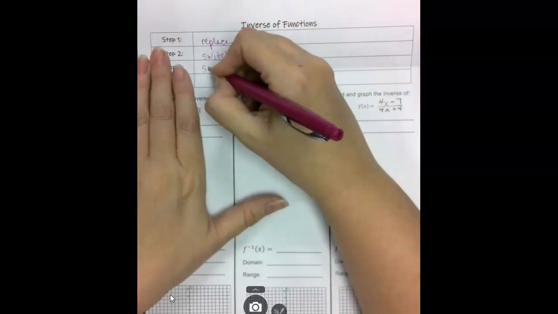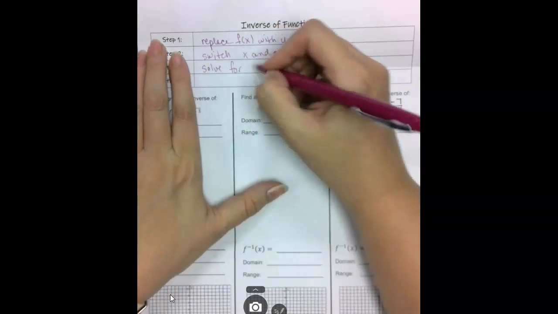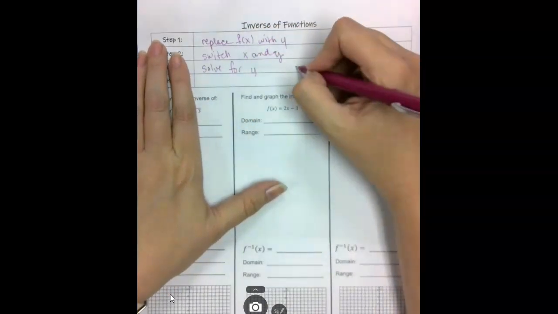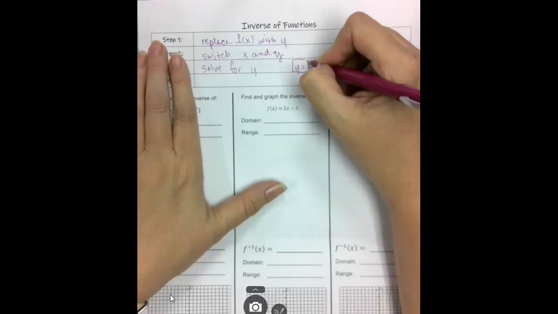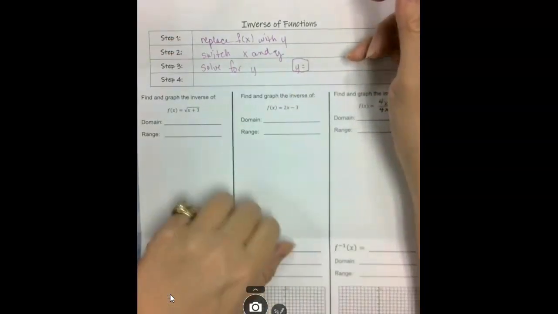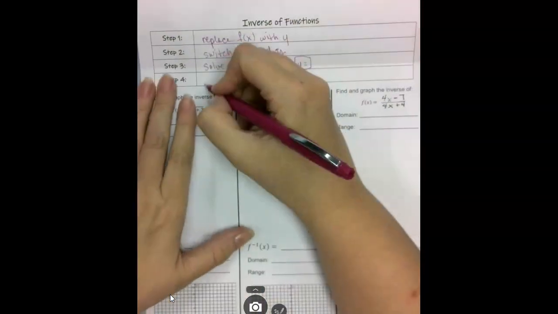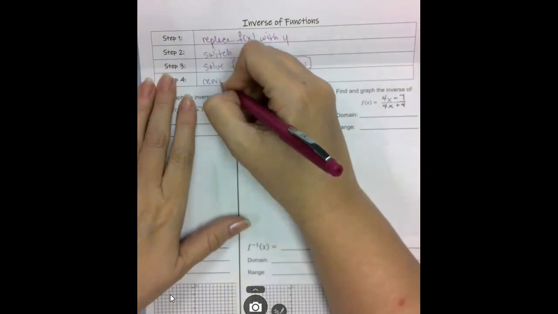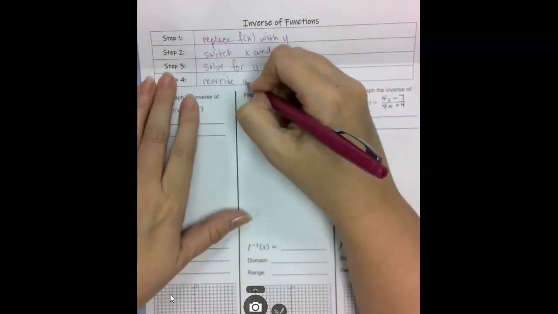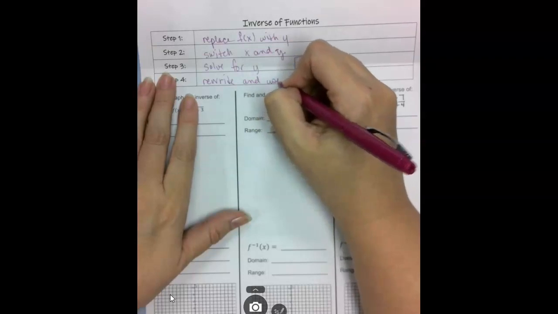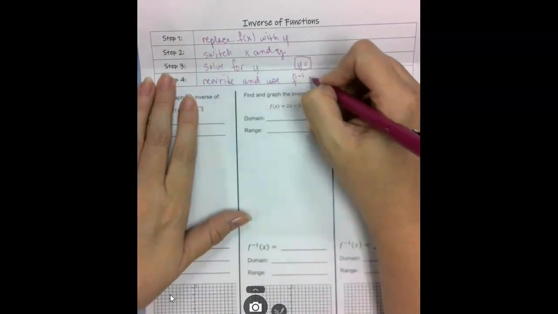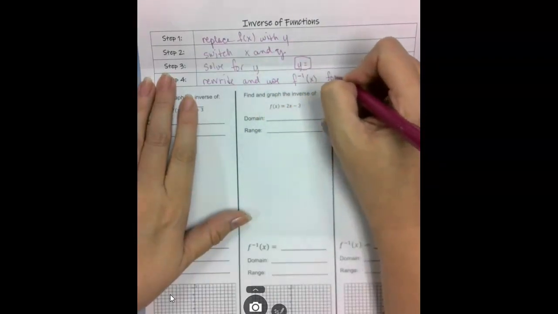Then we're going to solve for y. We're going to get y equals, because we like equations and y equals. And then we're going to rewrite and use f inverse of x for y.